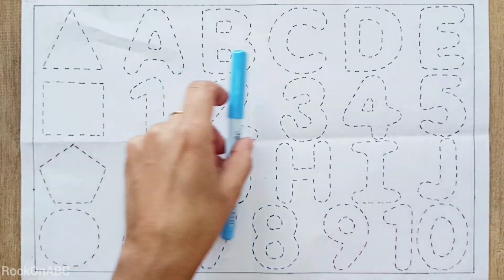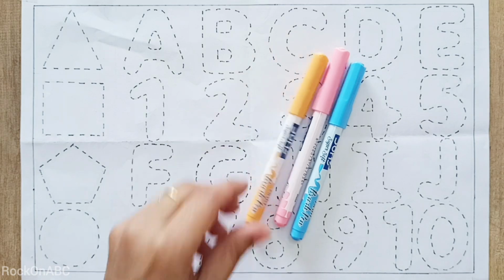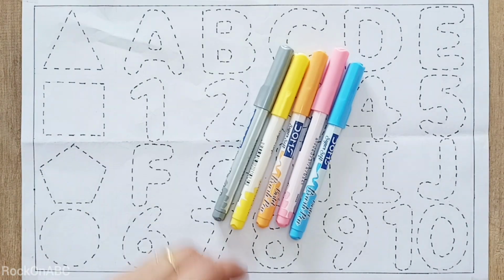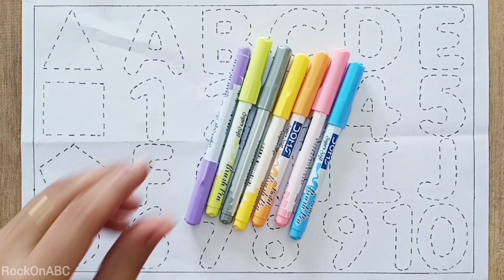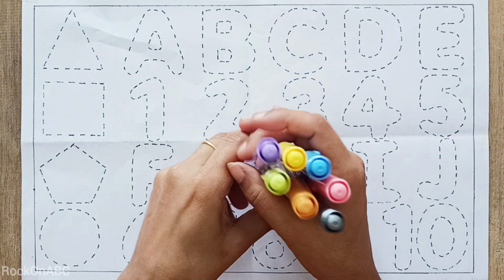Let's learn some color names. Blue color, pink color, orange color, yellow color, silver color, parrot green color and violet color.